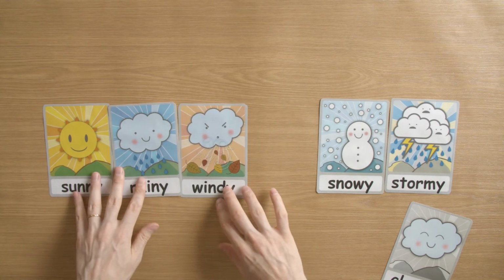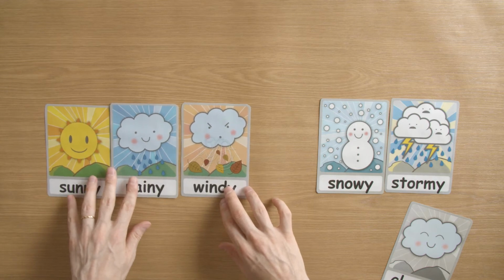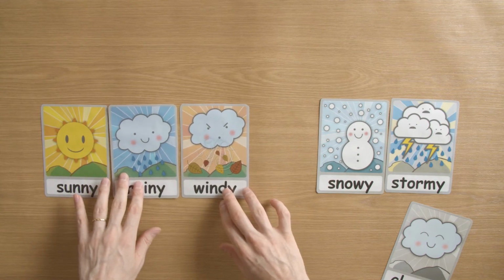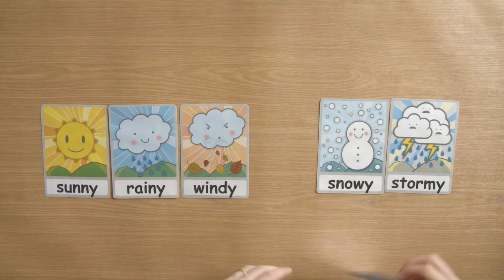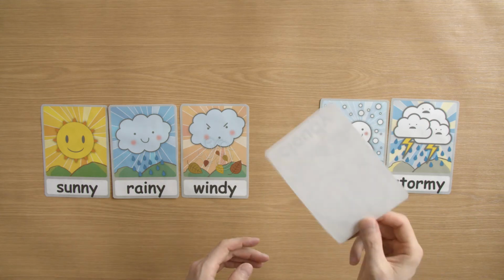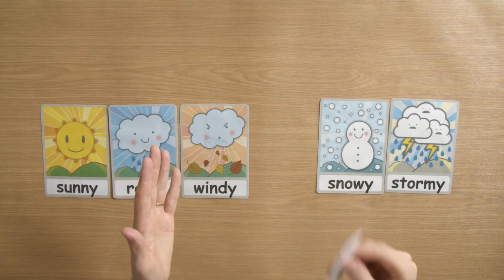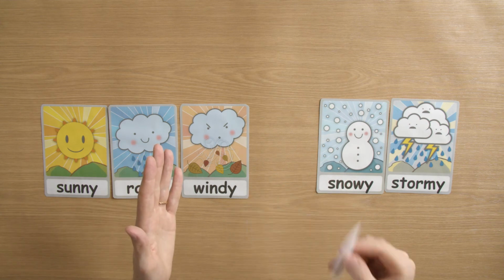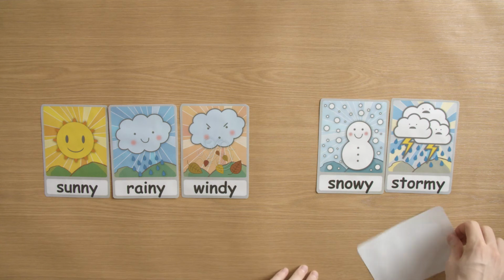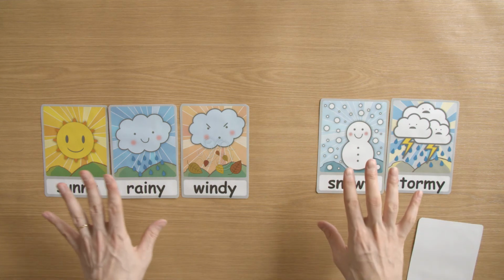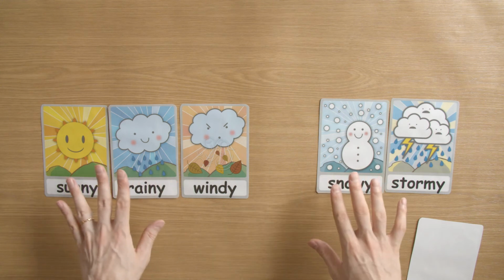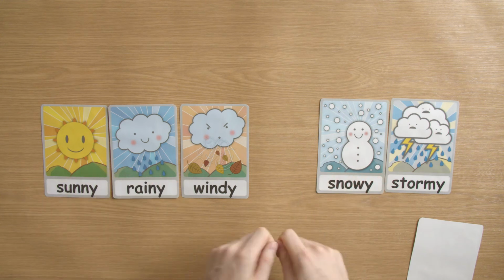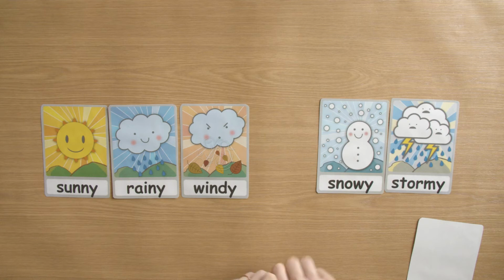And remember, you can do actions with it too. So you probably don't want to blow in the child's face, but something like you can take one of the cards and flap it so, you know, the kids can feel the wind on their face. And then you say, oh, it's windy. And then usually children might even copy you later on, like later on in the week. You know, they're showing their friends like, oh, it's windy or something like that.